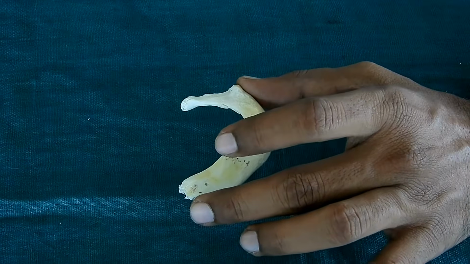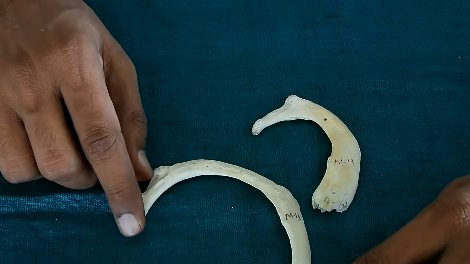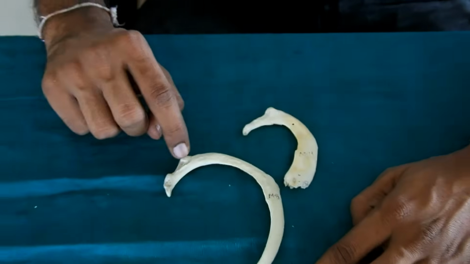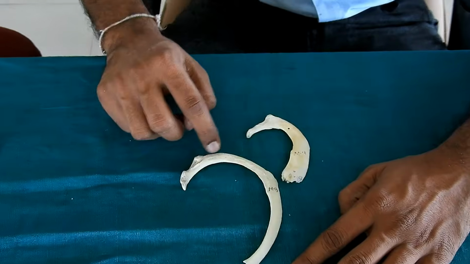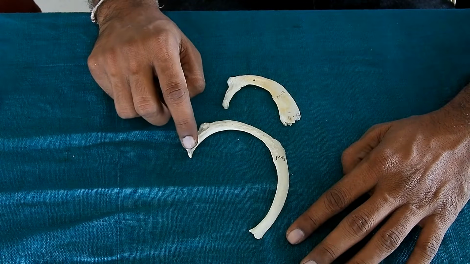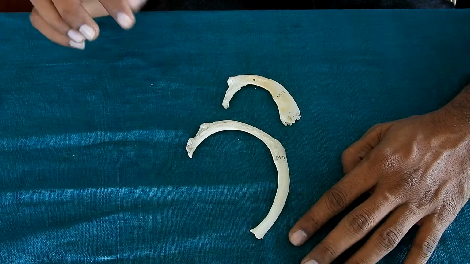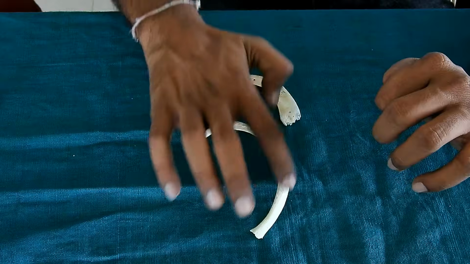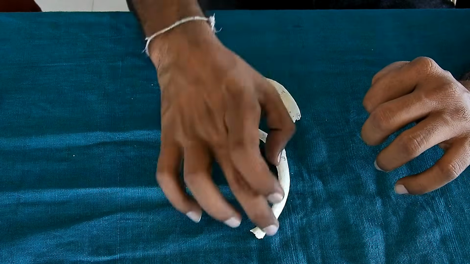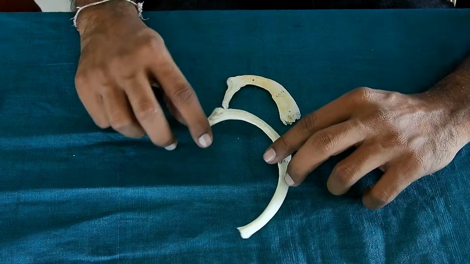Now we will move to the second rib. First, the identification of the second rib. The shaft is curved like that of the first rib, and its length is twice the length of the first rib. So it is like the first rib, most curved, and the length is twice that of the first rib. Now the tubercle is very small.